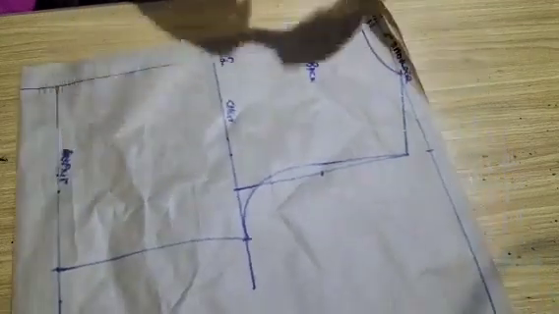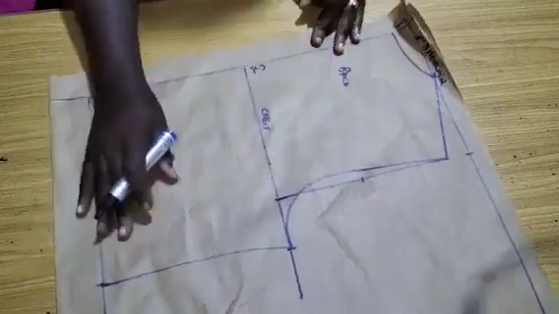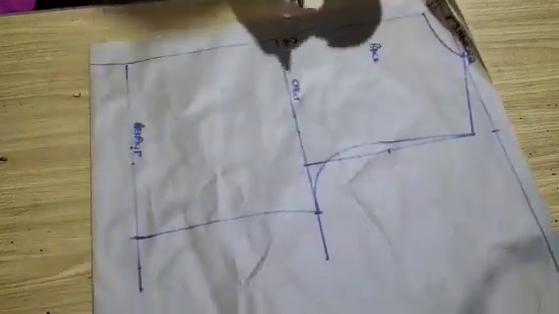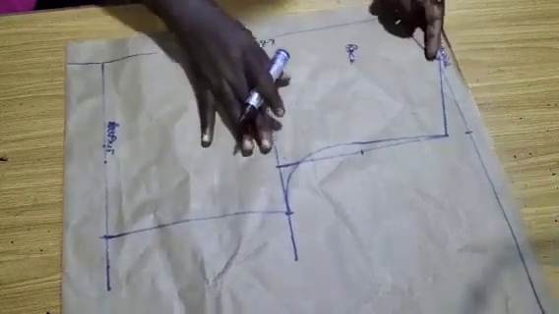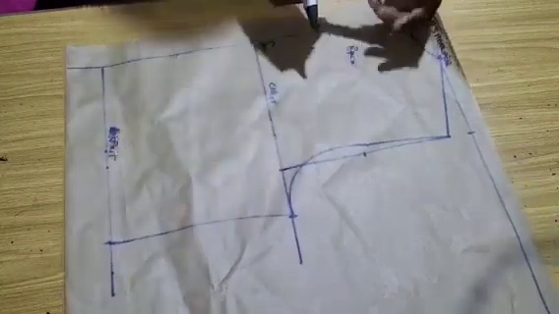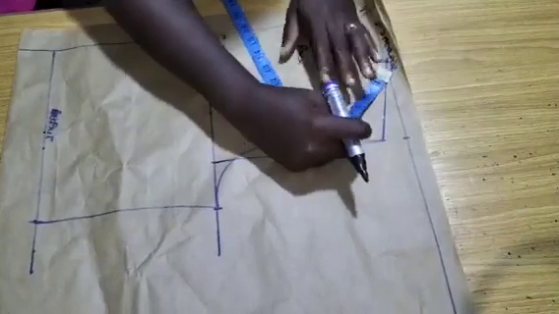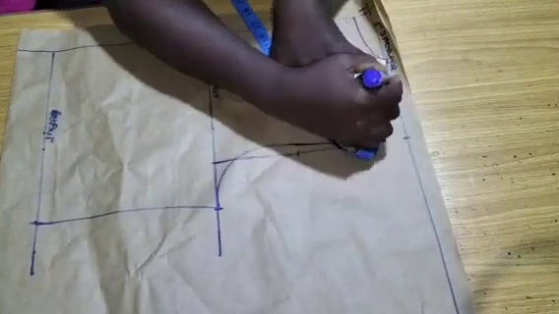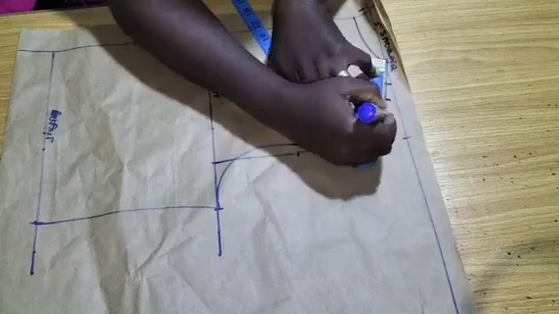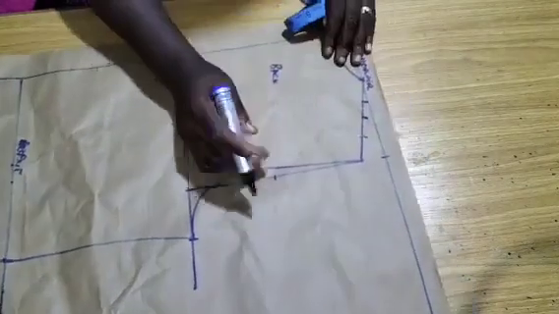So the first thing I'm going to do now, there is no dart to this, as you can see. So the fabric we are going to use is going to be a stretchy fabric, so you have it fit to the body. So from the neckline, I'm going to divide what I have for the cowl effect. I'm going to divide the cowl effect into 4.